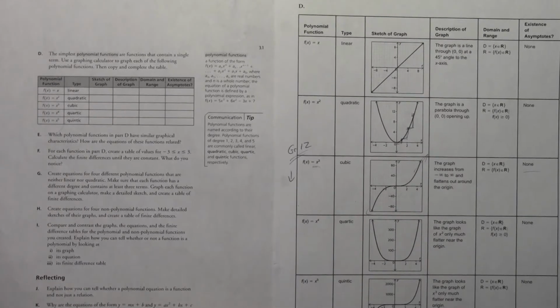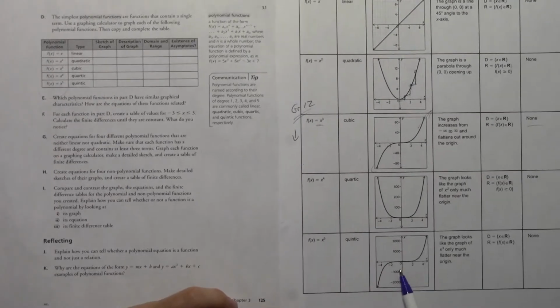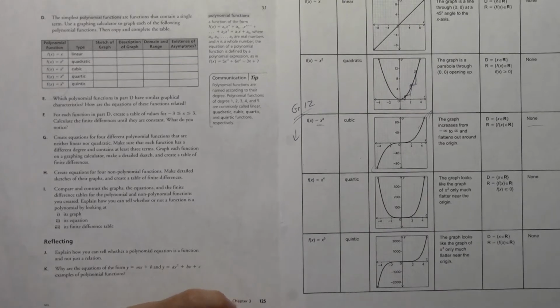Next, we look at the quintic function, which is x to the exponent of 5, and we notice that it is the same as x to the exponent of 3. Now it's flattening out near the origin. There's the graph. So the graph looks like x cubed, and it flattens near the origin.